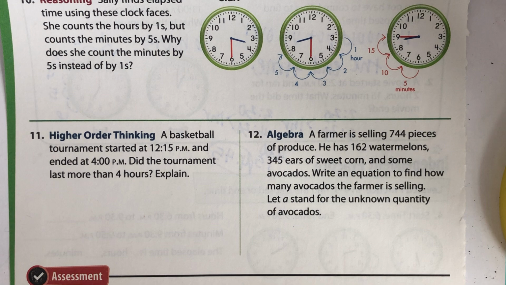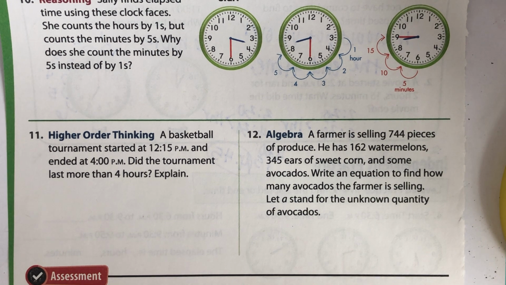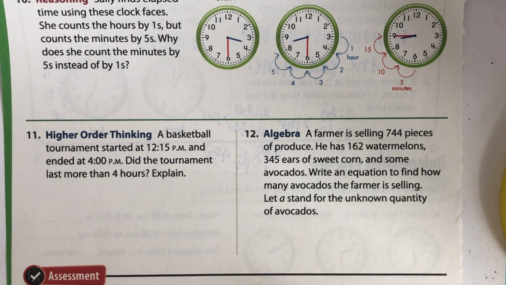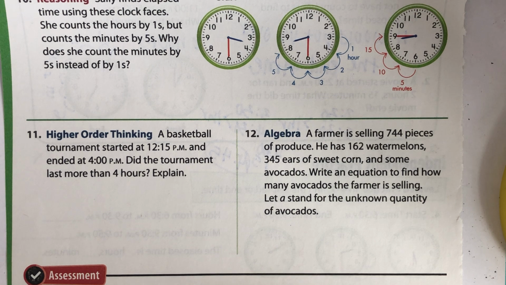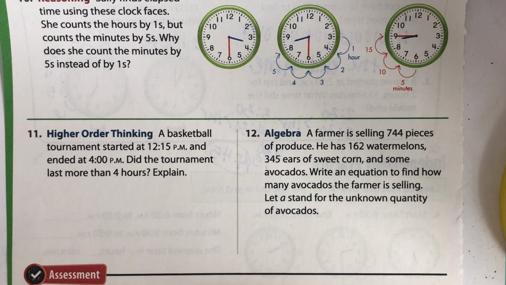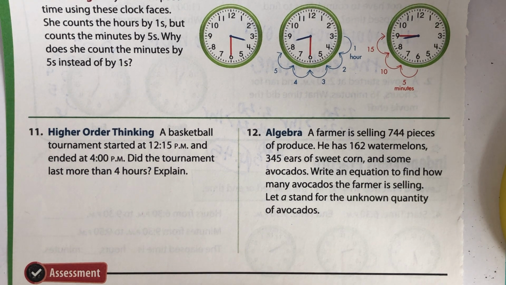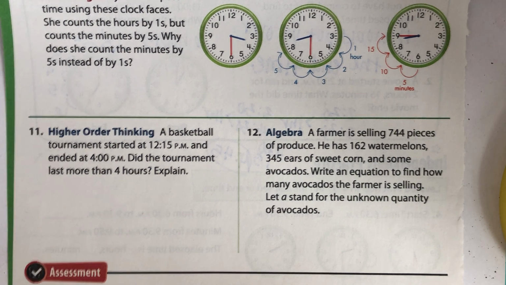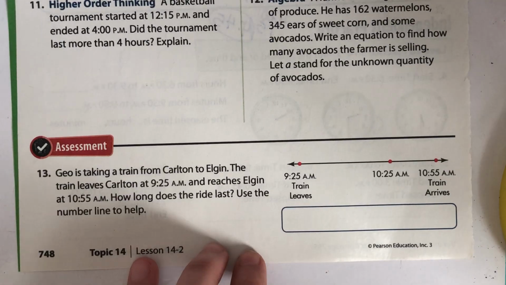Explain. A farmer is selling 744 pieces of produce. He has 162 watermelons, 345 ears of corn, and some avocados. Write an equation to find how many avocados the farmer is selling. Let A stand for the unknown quantity of avocados.